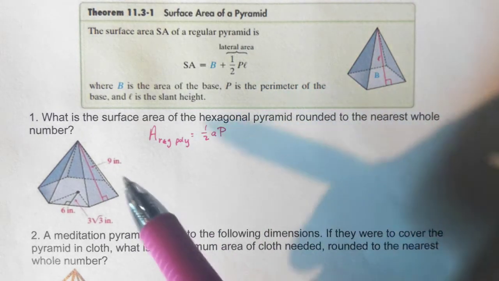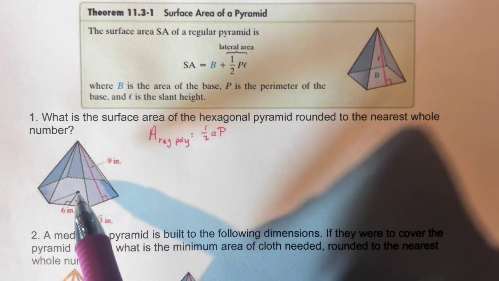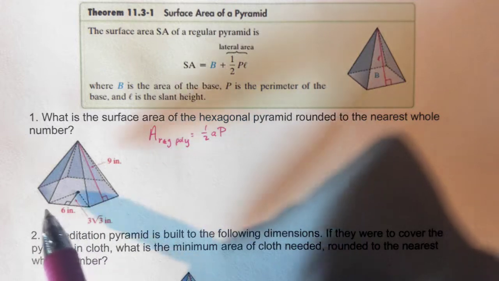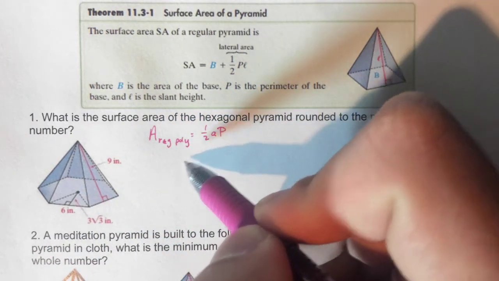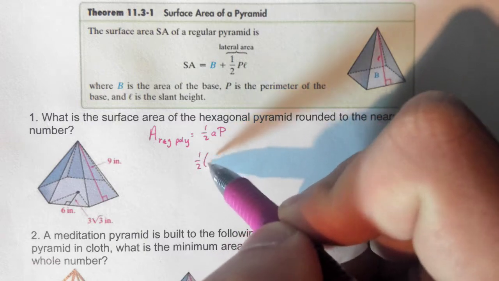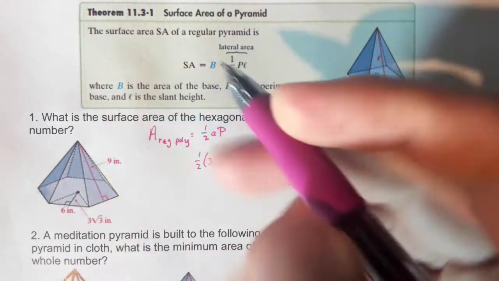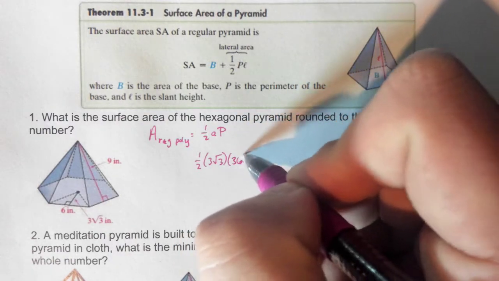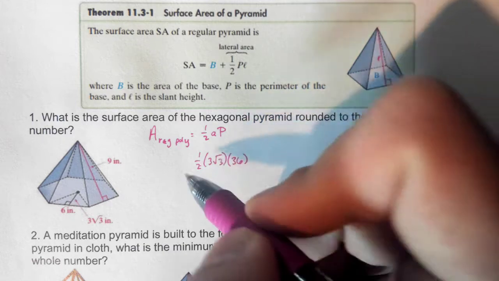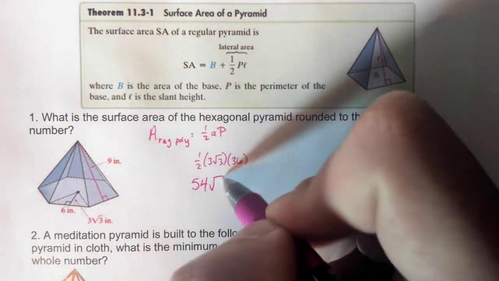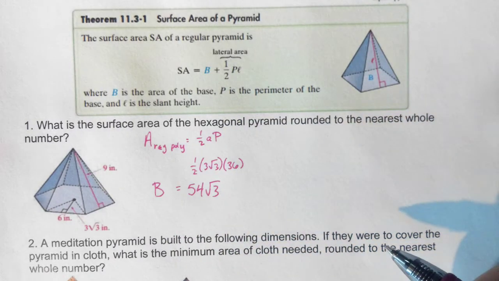I was nice enough to give you the apothem of the hexagon and the length of one of the sides, so you should know all of the information you need. In this case, it would be 1/2 times 3 square roots of 3 times the perimeter. If one side is 6 and there's 6 of them, that would be a perimeter of 36. So half of 36 is 18, and 18 times 3 is 54 square roots of 3. So there is the area of the base.